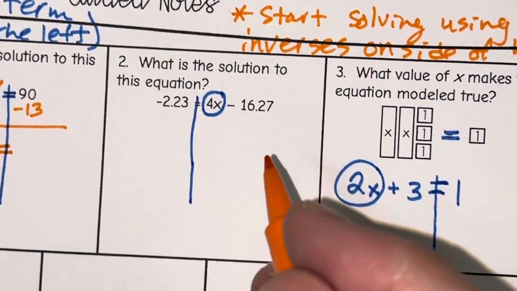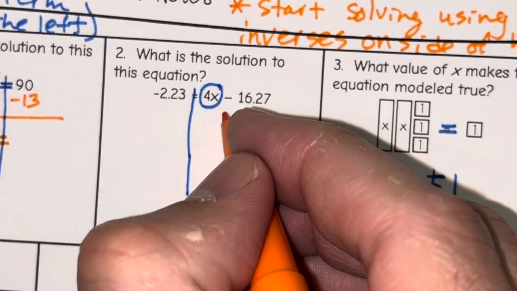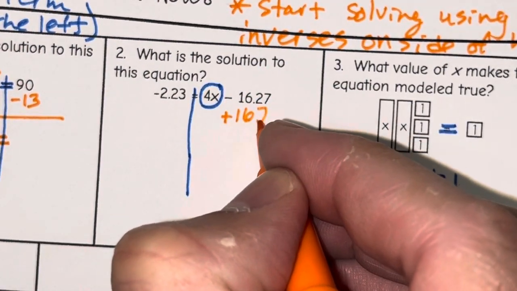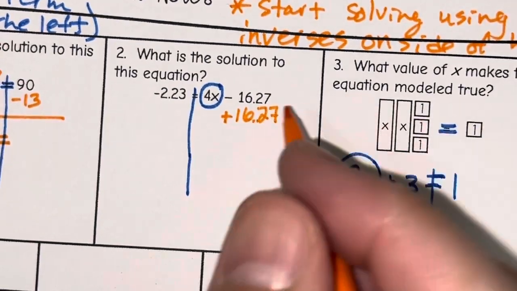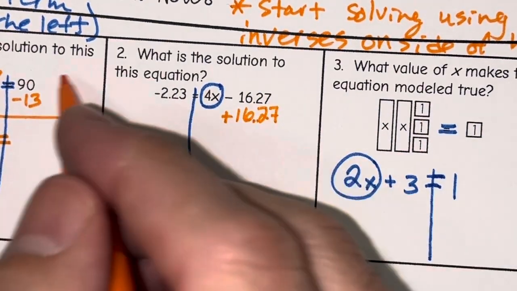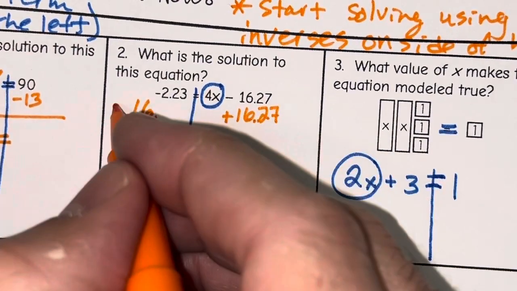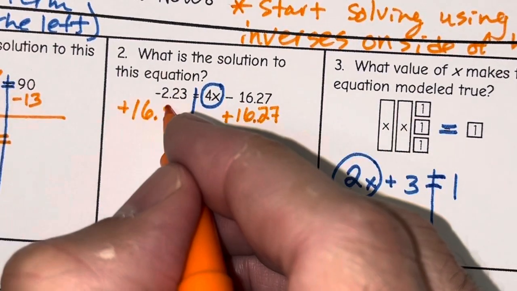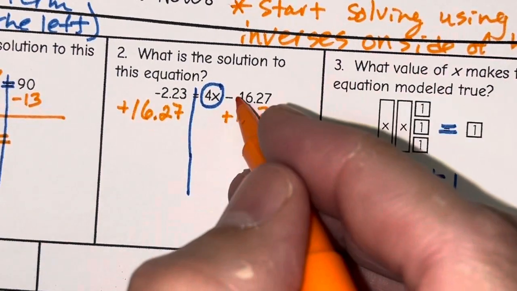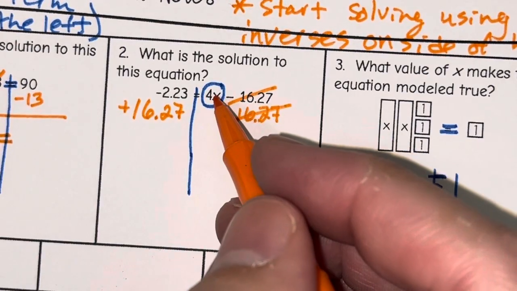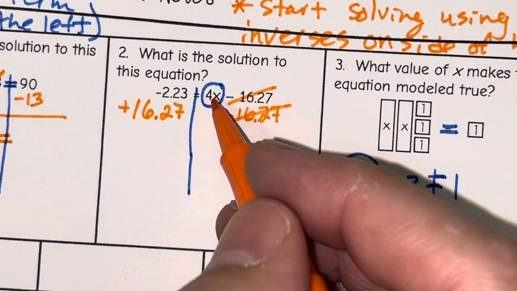The variable is on the right side. So we're going to start on the right side using inverses. And then what we do to one side, we're going to do on the other side. So now we're solving and isolating for the variable x. What value could that be?